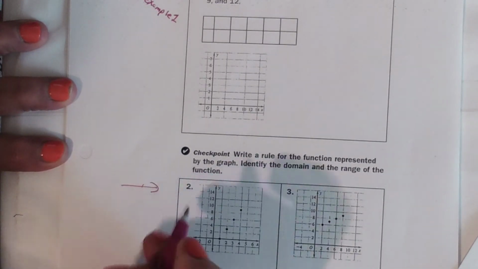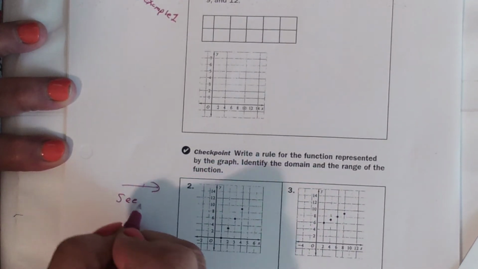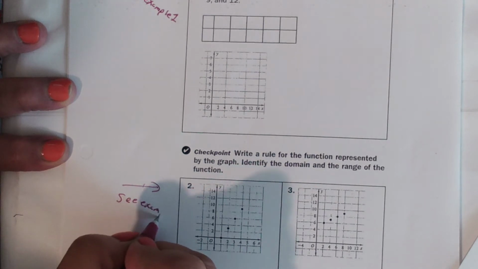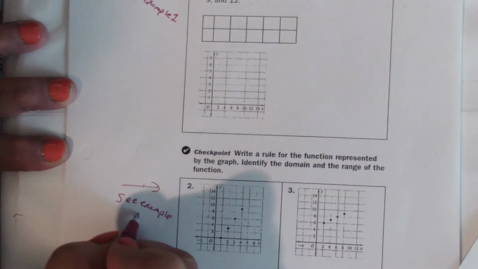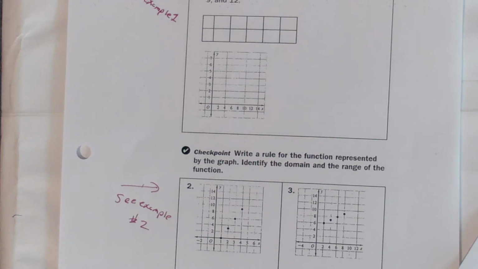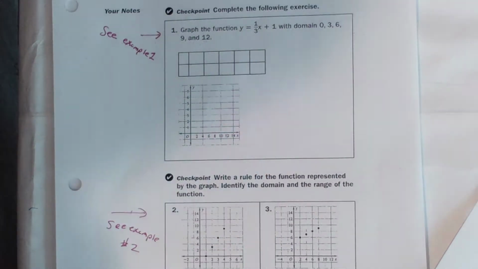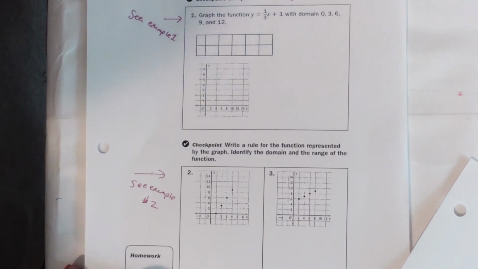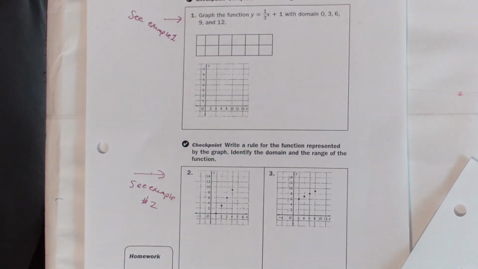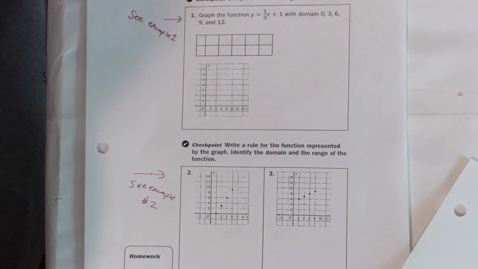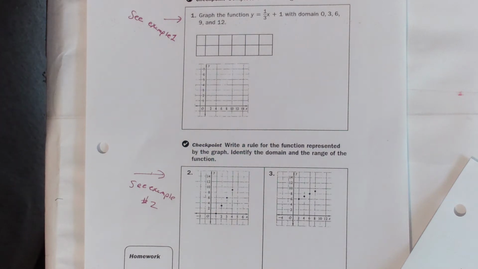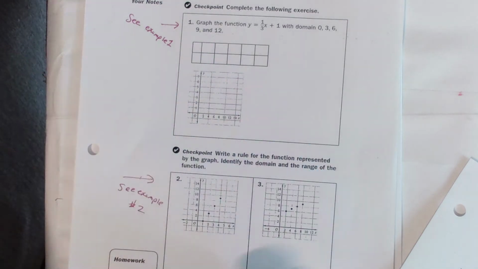And these two problems, see example number 2. Okay. So take some time, do some practice, make sure you understand these concepts, and bring your questions to class. All right.